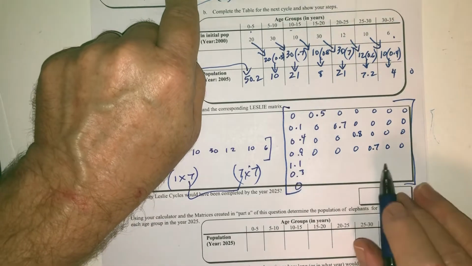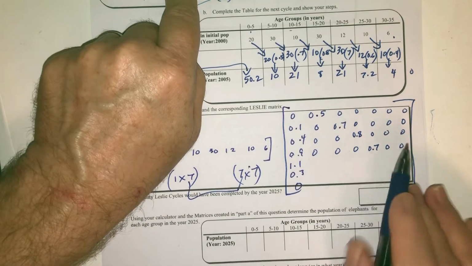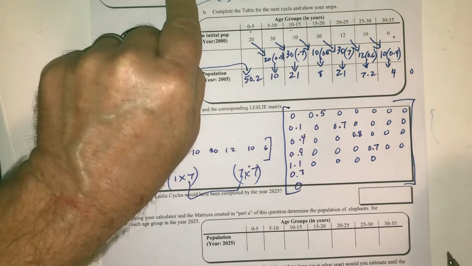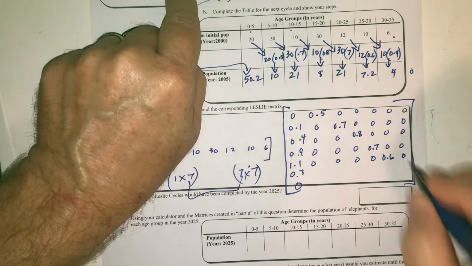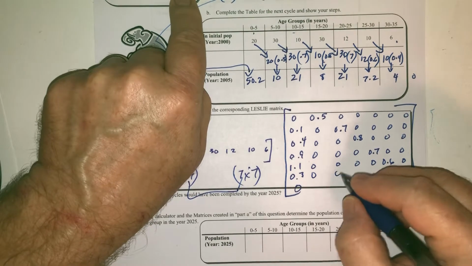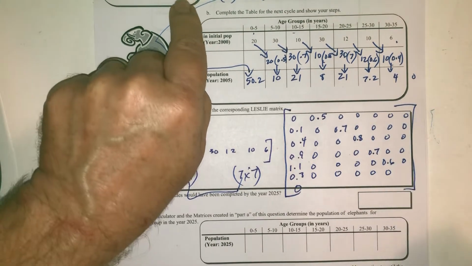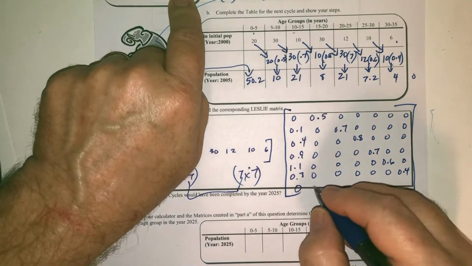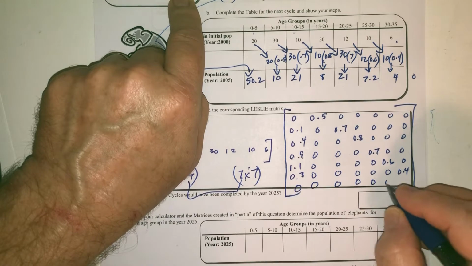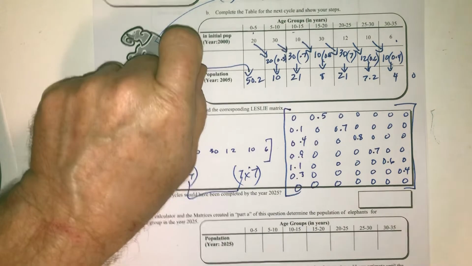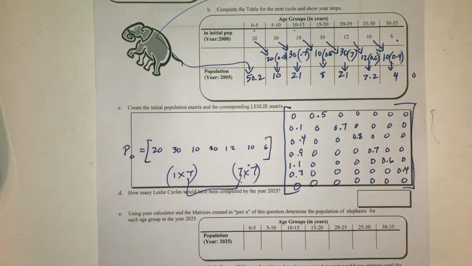Let's make sure: 1, 2, 3, 4, 5, 6, 7. Yes, I got it right. So I'm going to need 4 zeros this time, 1, 2, 3, 4, and then I'm going to need 0.6 and then a 0. And then I'm going to need 0, 0, 0, 0, and a 0. And don't forget that 0.4 this time. Every time you should know by now that this last row is going to be all zeros unless there's something right here. So there is your Leslie matrix.